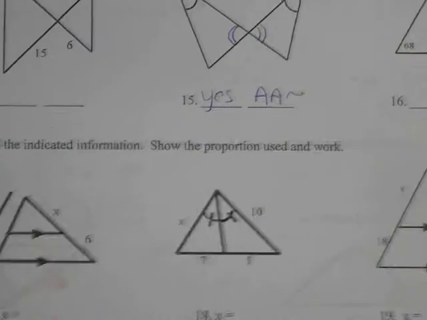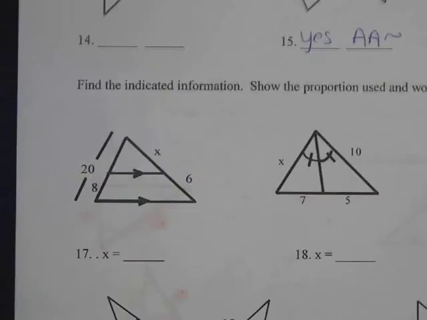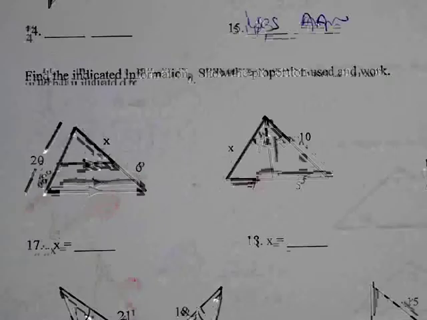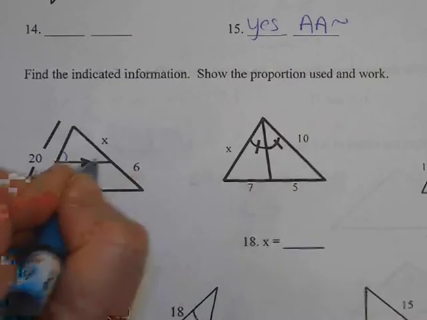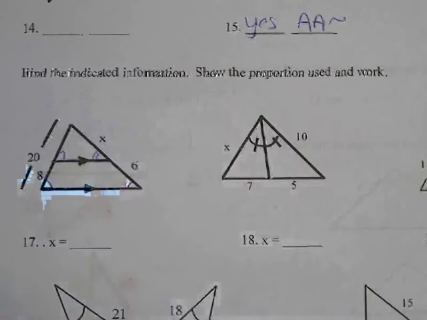All right, you guys, we're going to continue on with page 2 by starting with number 17. The directions for this set of questions says to find the indicated information and show the proportion used and the work. When we look at these two triangles, I know they're similar because of corresponding angles.